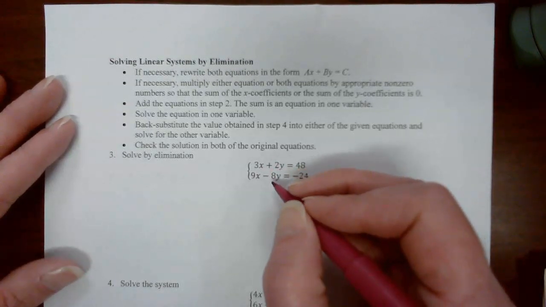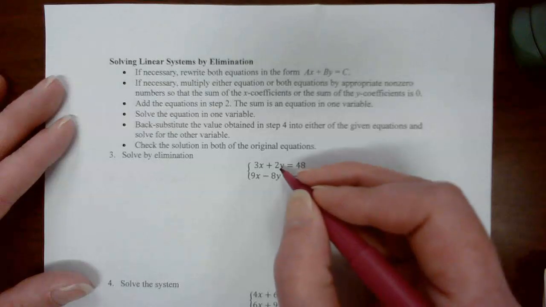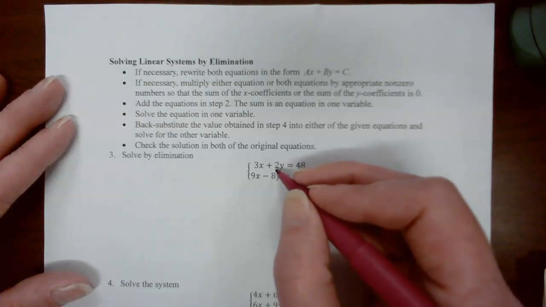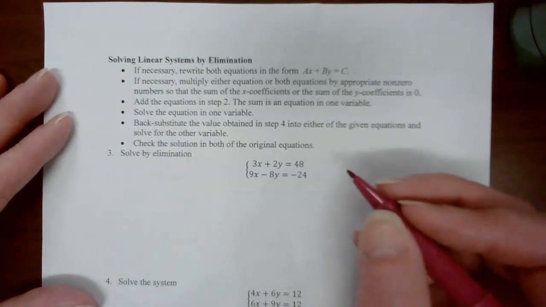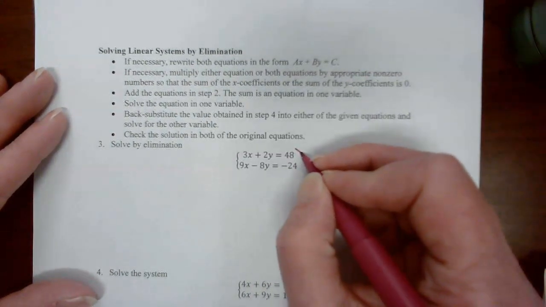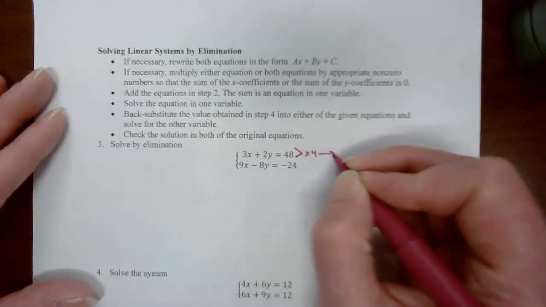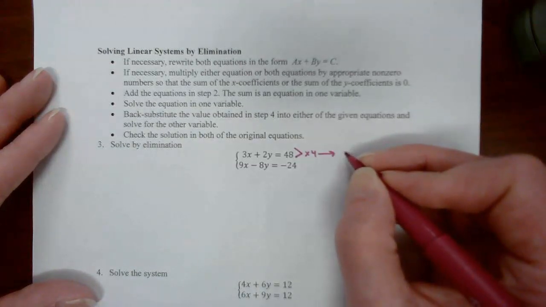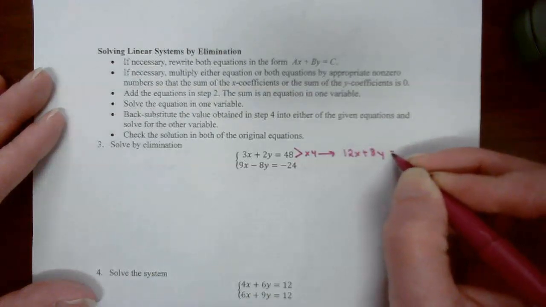I usually notice if I've got opposite signs. So I have a 2 and a negative 8. It'd be really easy to change that 2 into a positive 8 by multiplying that first equation by 4. So I'm going to take this first equation and multiply by 4. That's going to be 4 times 3x is 12x plus 8y.